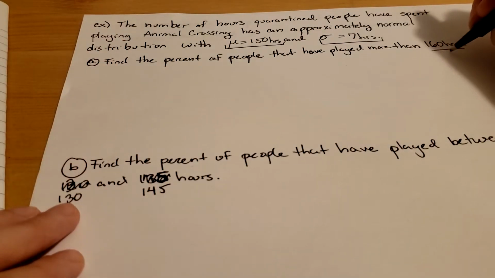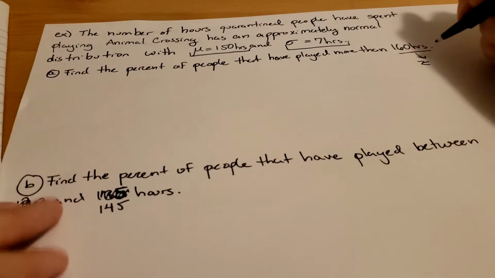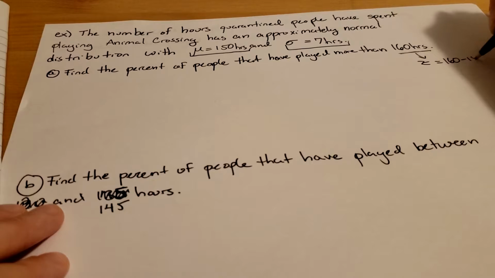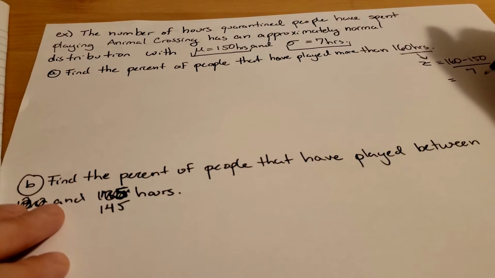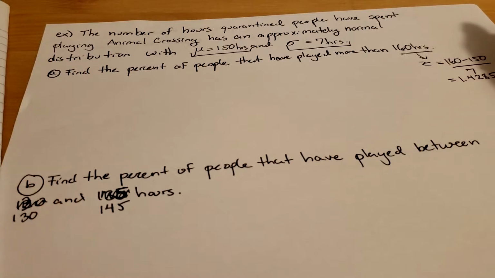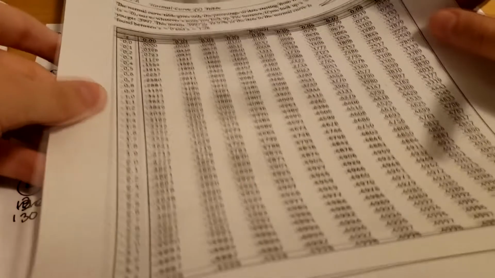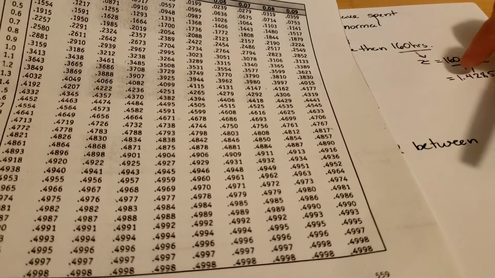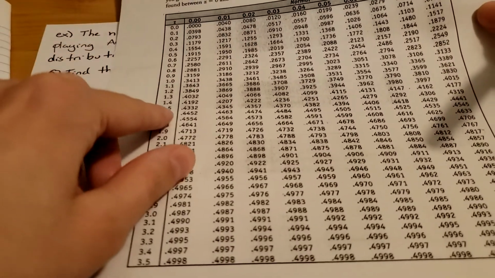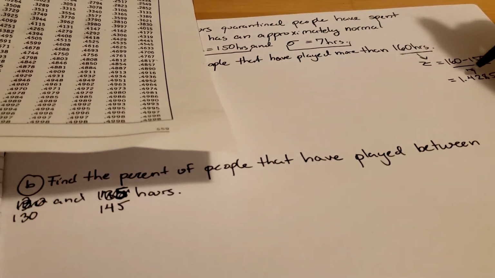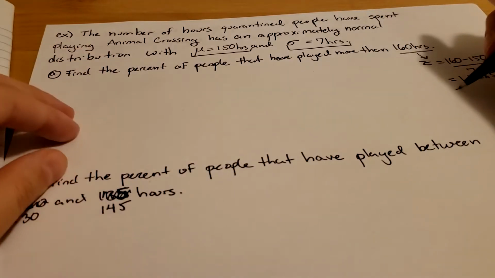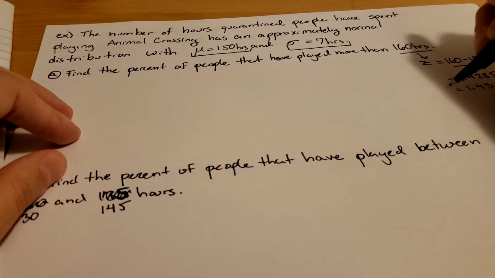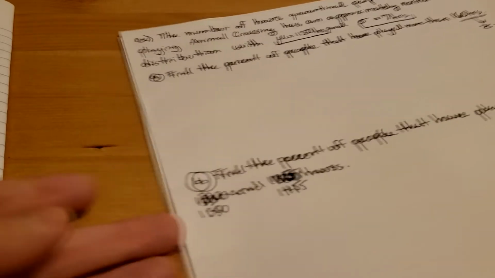If we change this into a z-score, z is going to be equal to 160 minus 150, our mean, divided by our standard deviation of 7. And this works out to be 1.4285. Now, if we're using the tables, it's important to note that we can only go to two places after the decimal. So we can't look up 1.4285. We can look up 1.42 or 1.43. So we are going to have to round this to 2 decimal places. So this is the z-score we'll be dealing with.